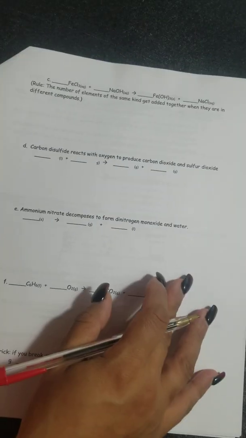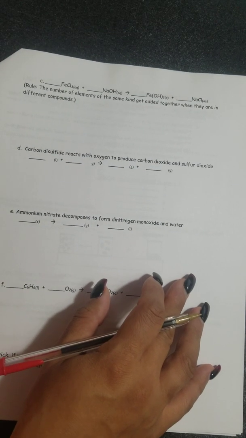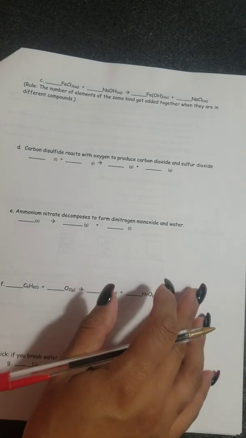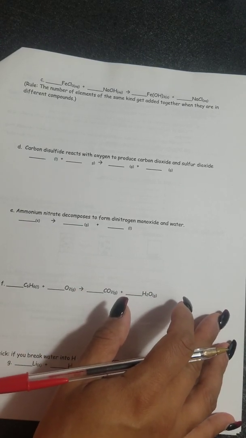Let's turn the page and keep going and practicing balancing chemical equations. I know we did it in class. Again, like I said, your choice.